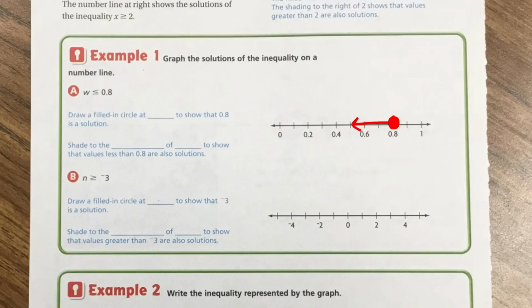So -3, I'm going to find -3, which is not on here, but it would be between what? -2 and -4. And it can include -3, so I'm going to put a closed circle. And it says it's greater than or equal to, so which way am I going? Right.